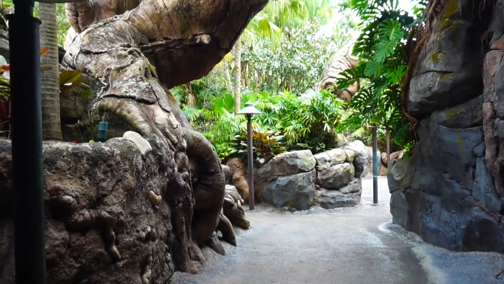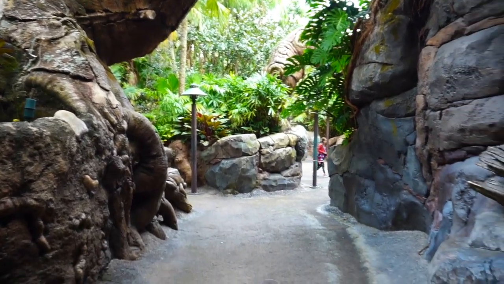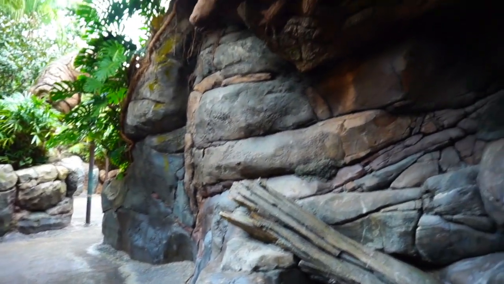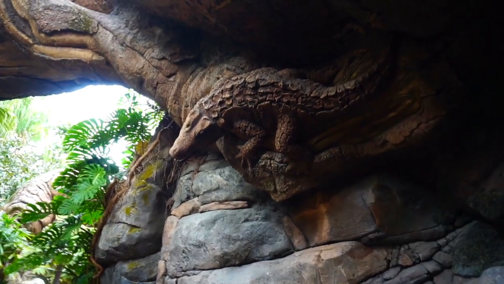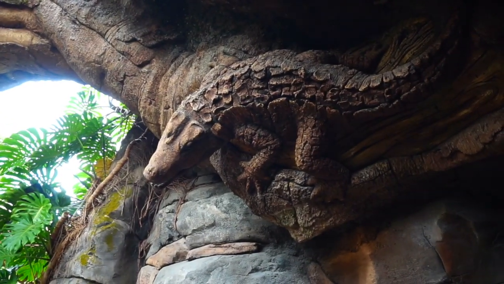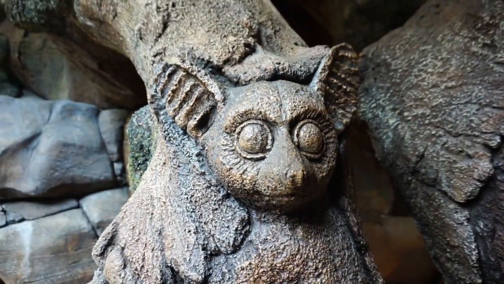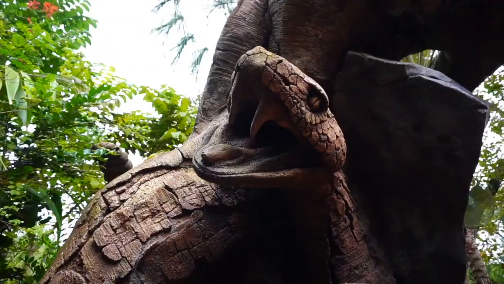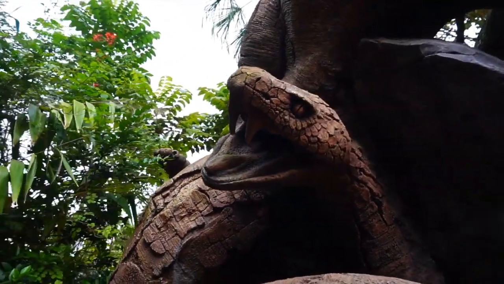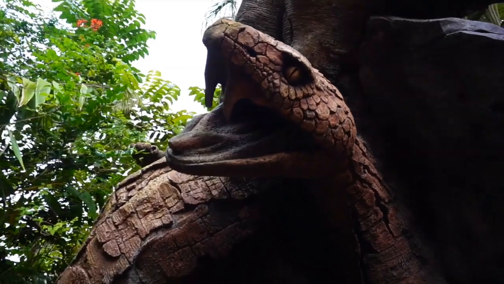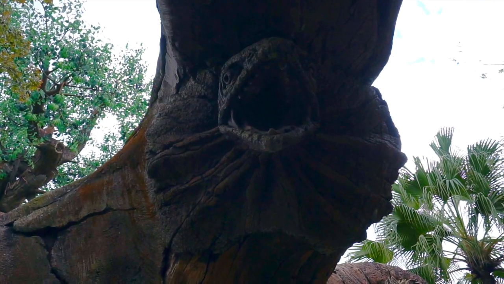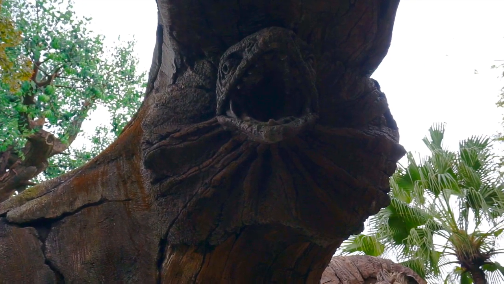One would almost get lost if this wasn't a roped off attraction because of all the little nooks and crannies and tunnels and things they have here. Look at that. Wow. Everywhere you look, there's something that pops out. Wow, I've never noticed that one before. That is too crazy. And this guy reminds me of the Dilophosaurus from Jurassic Park.